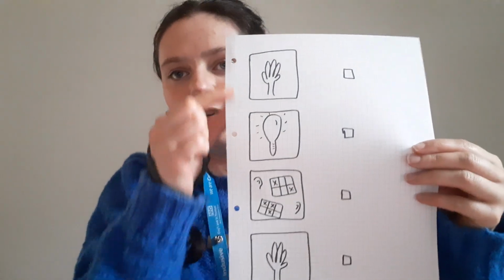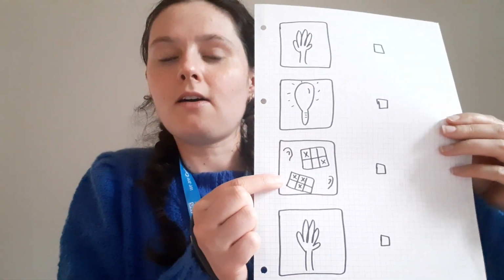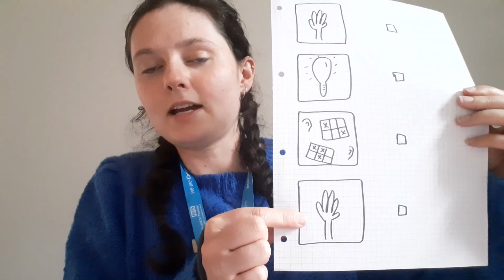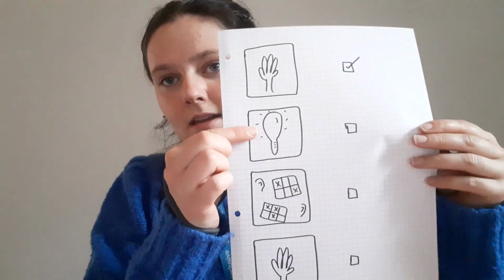So let's have a look at our visual schedule. So we've got hello, our tip of the week, our game or activity, and our goodbye. So we have already done the hello, so I can tick this off. And we can now think about our tip of the week.